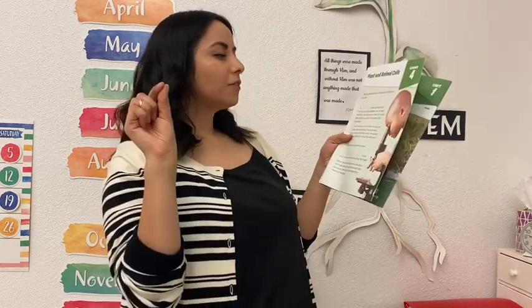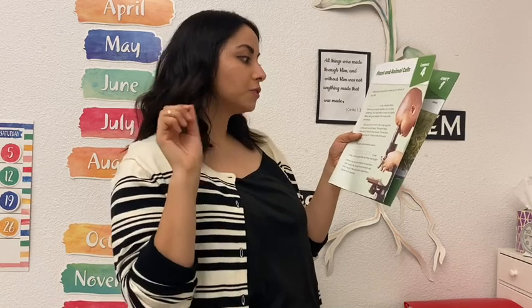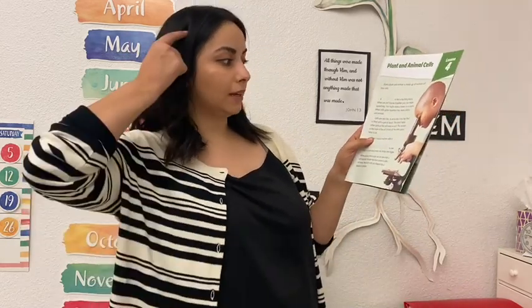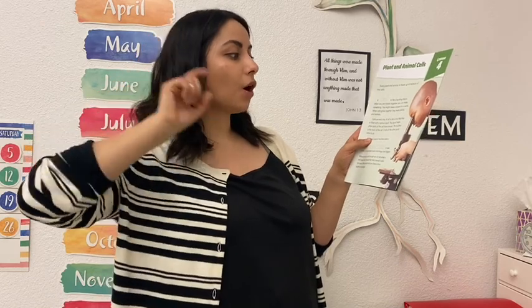Cells are very tiny, and a cell is like a tiny bag filled with special liquid. This liquid helps other parts of the cell move around. The nucleus, can you say nucleus? That's a big word. Nucleus. The nucleus is the brain of the cell that tells all the other parts what to do.